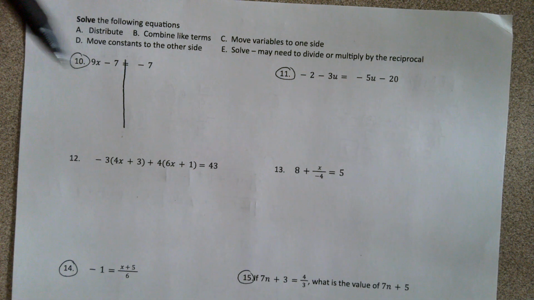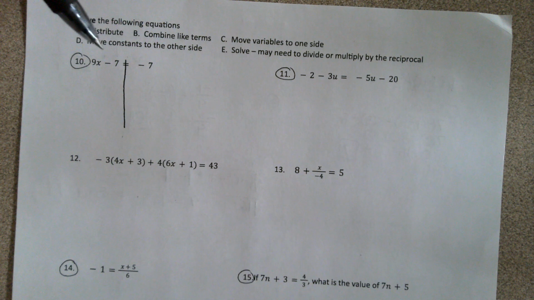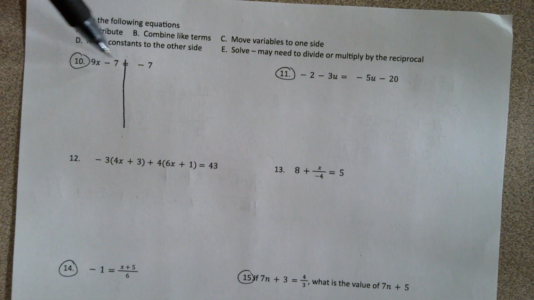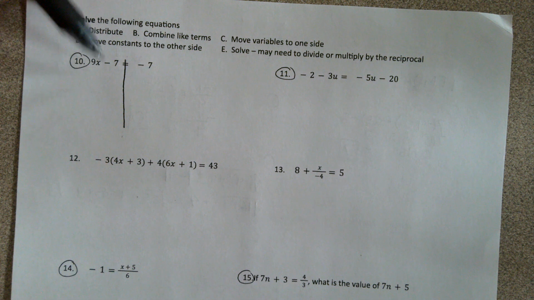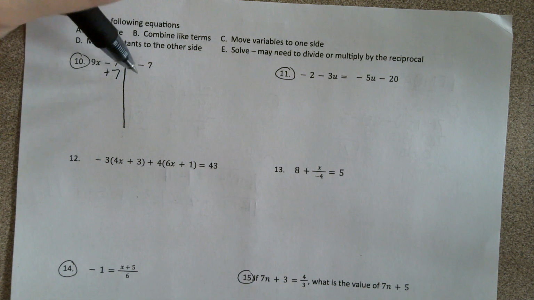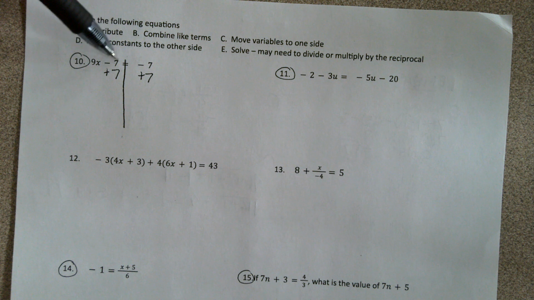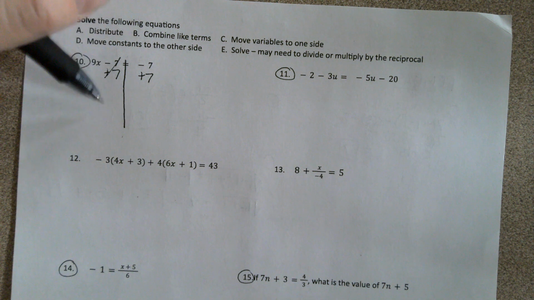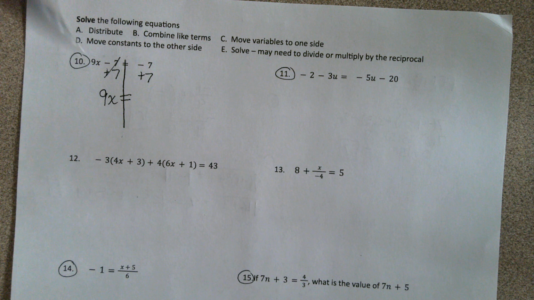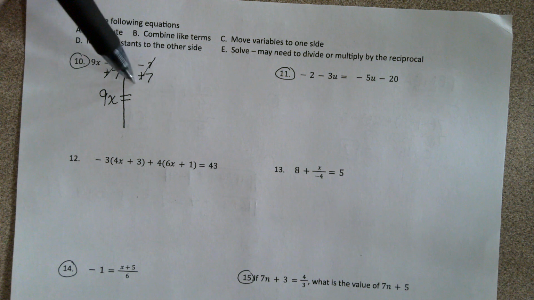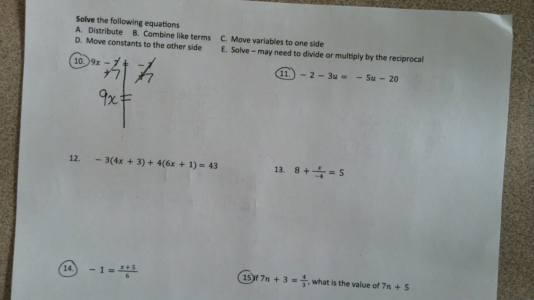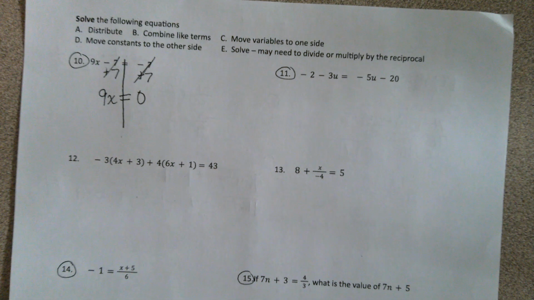So we're going to first move the constant. So that's going to be our negative 7. We need to move it away from 9x. Since it's a negative 7, I'm going to do the opposite, which is add 7. And we do that to both sides. That cancels, leaving just 9x. Now this one cancels as well, since I have another negative 7 plus 7, but I can't just leave this blank. So think about it. What is negative 7 plus 7? It's 0. So I'm going to put that 0 there.